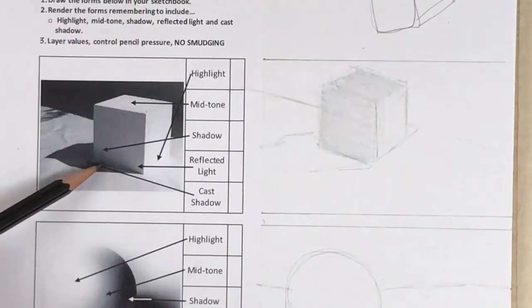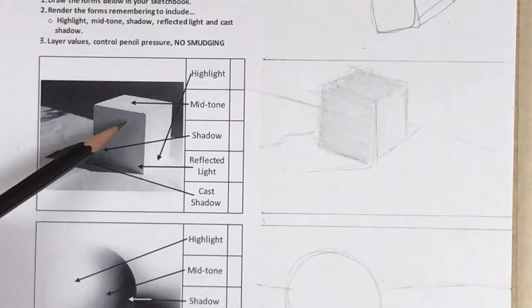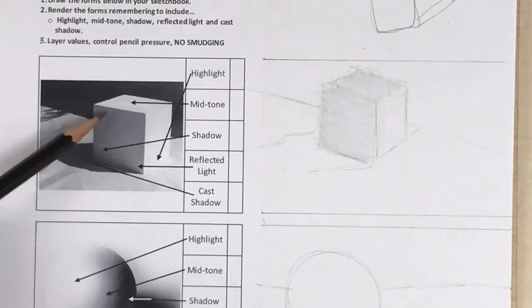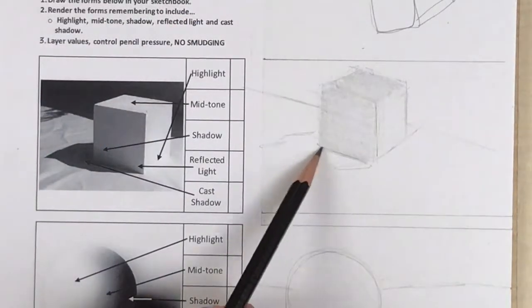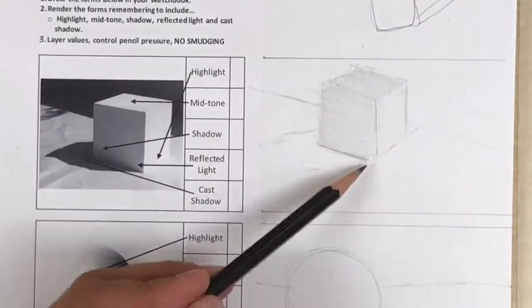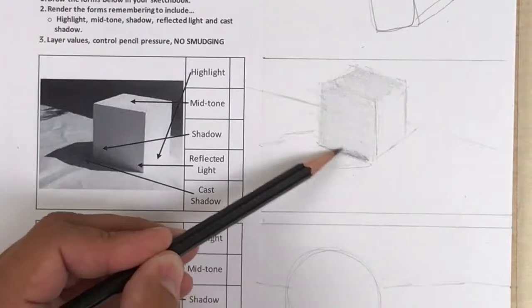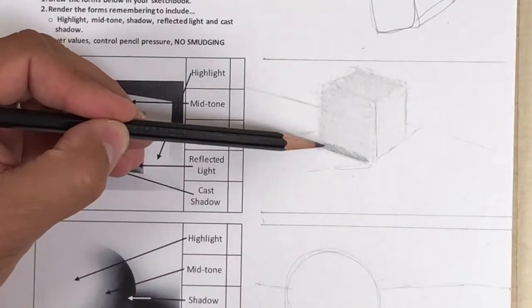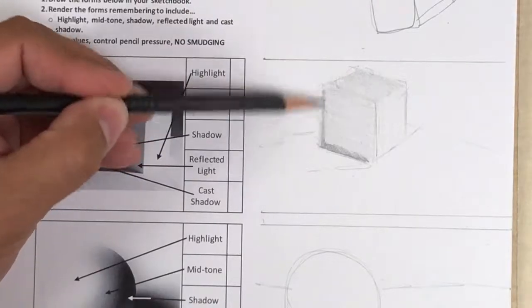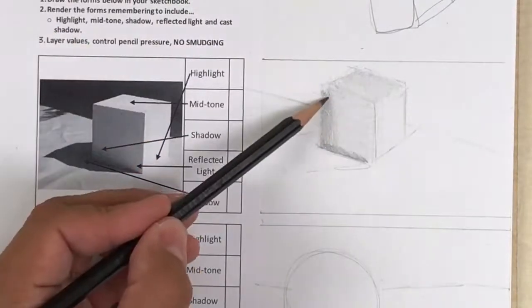So you'll notice that there's dark down here. There's a little bit of reflected light, so it's a little bit lighter, and then it's a little bit darker, but not as dark as here along these sides. So I have to take all of that into consideration. So I'm going to start in here. And as I'm coming up, I'm going to be reducing pressure and just overlapping my lines to make sure that I get this value in there as smooth as possible.